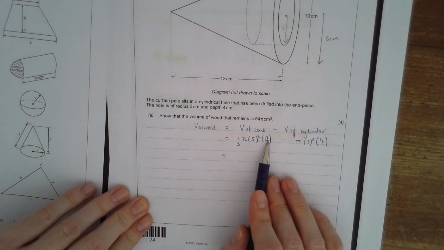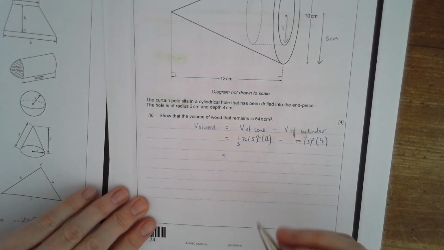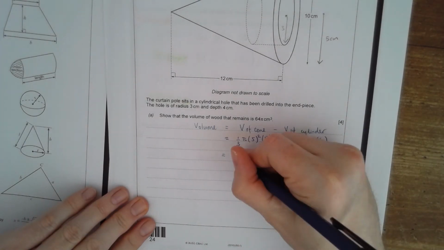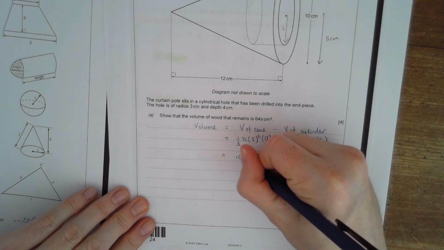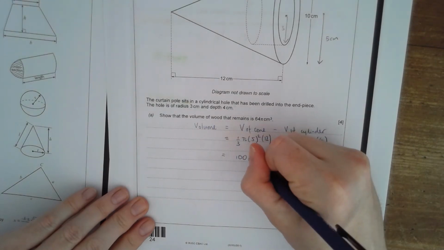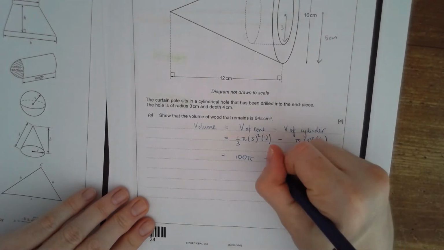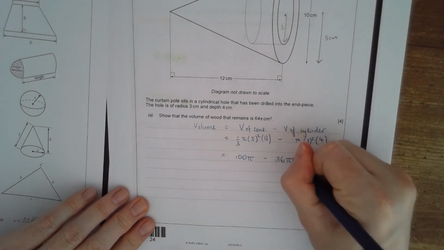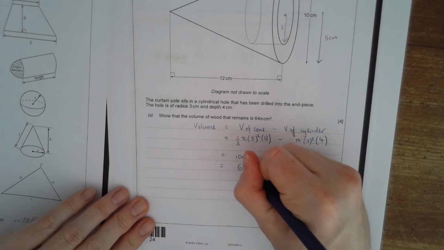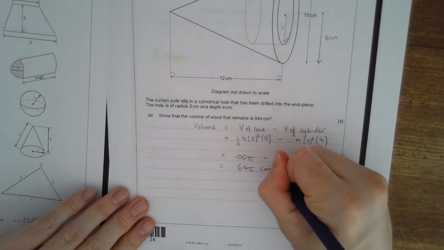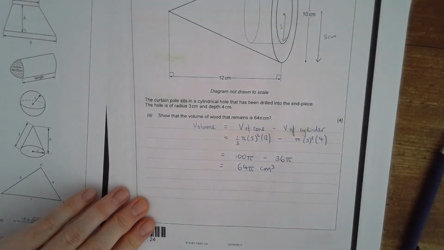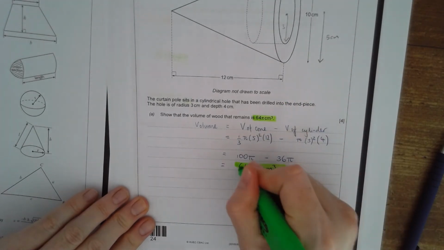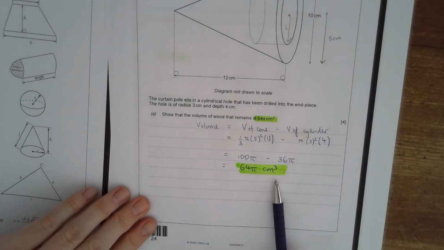A third of 12 I know is 4, and then 25 is 5 squared pi. Okay, so 100 pi comes in there, and then 3 squared is 9. 9 times 4 is 36. So it's going to be 100 pi take away 36 pi, which is 64 pi centimetres cubed as required. That's what they told me there, but I've got to pretend that I haven't got it in the answer. I just need to show that this is what you get.